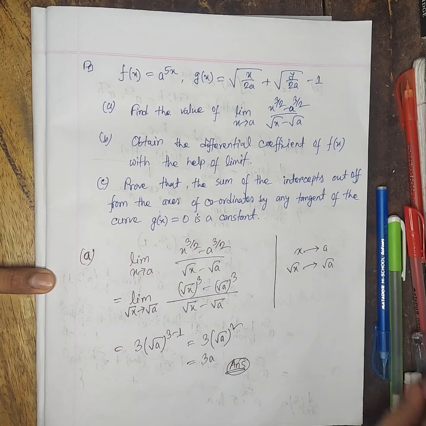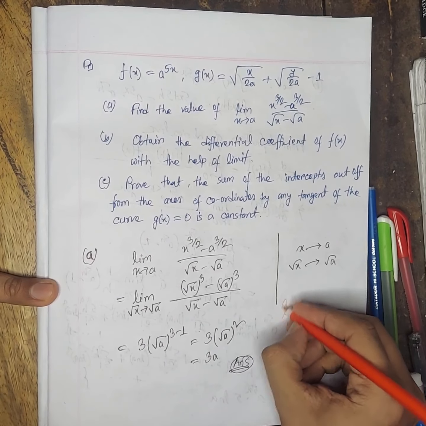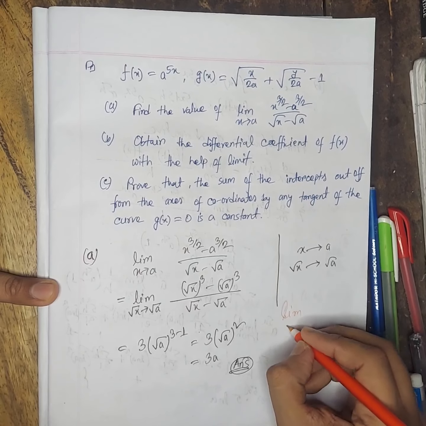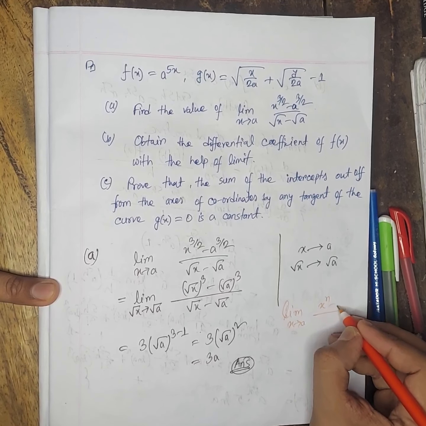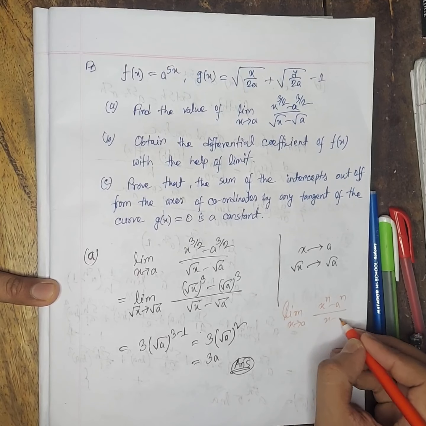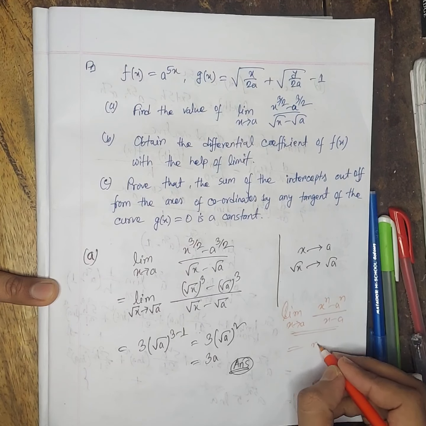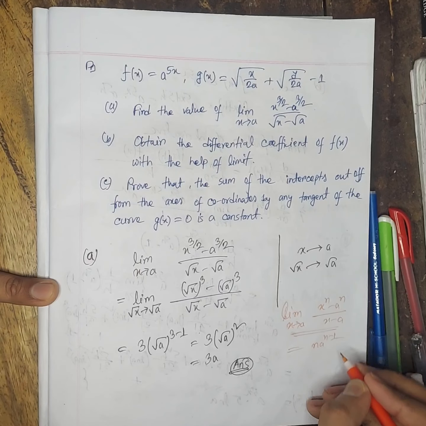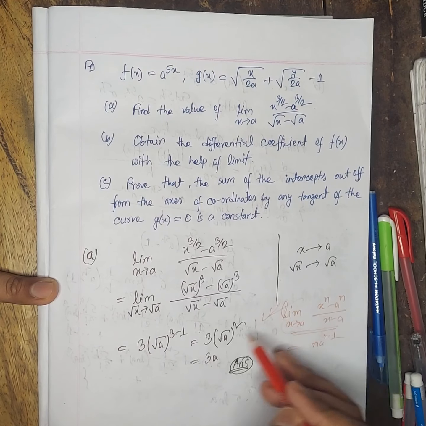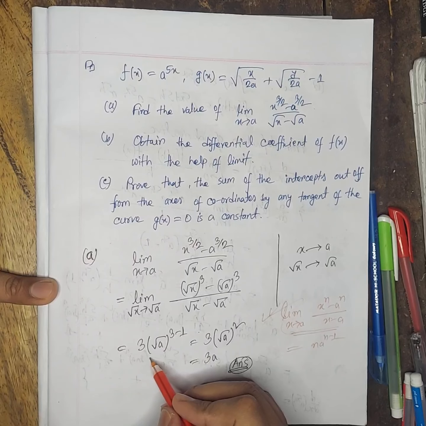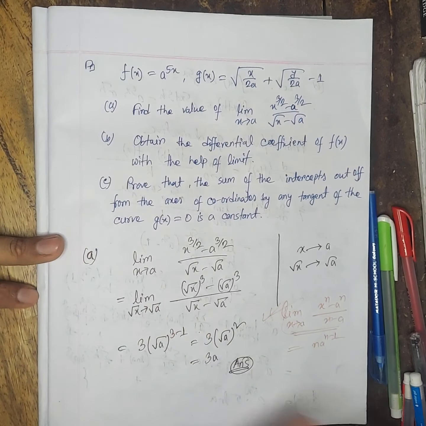Here the formula I used: limit x tends to a of x to the power n minus a to the power n divided by x minus a, we can write na to the power n minus 1. So we used this formula here.